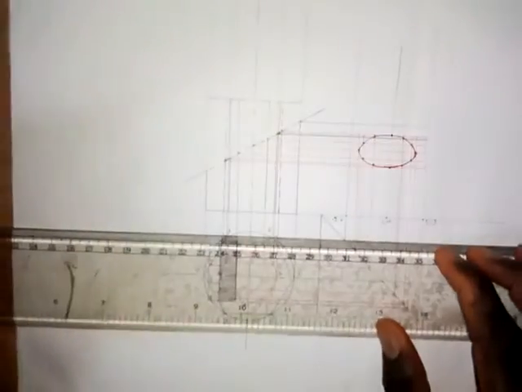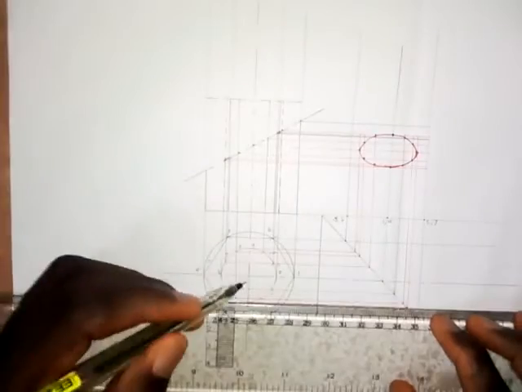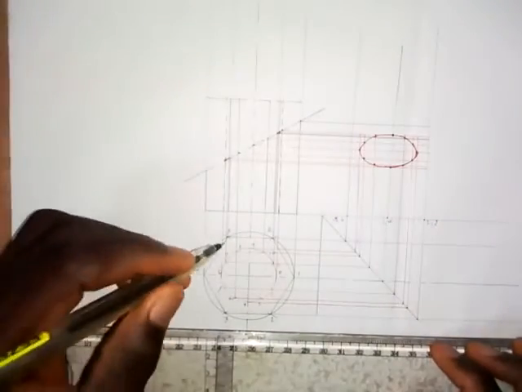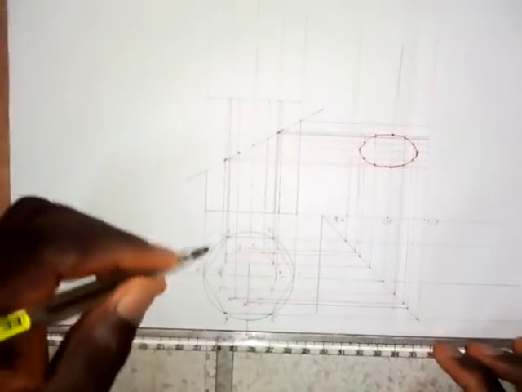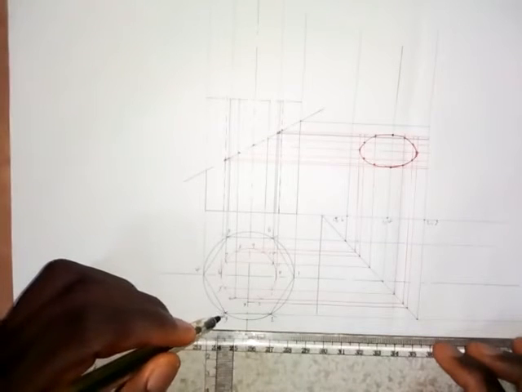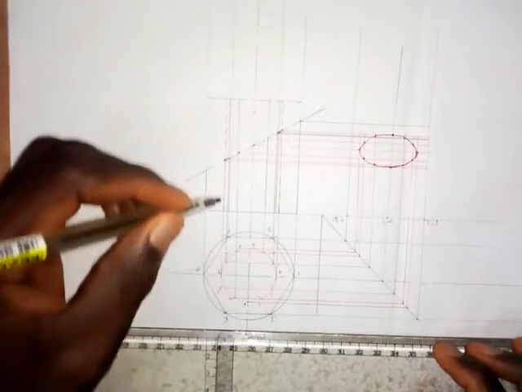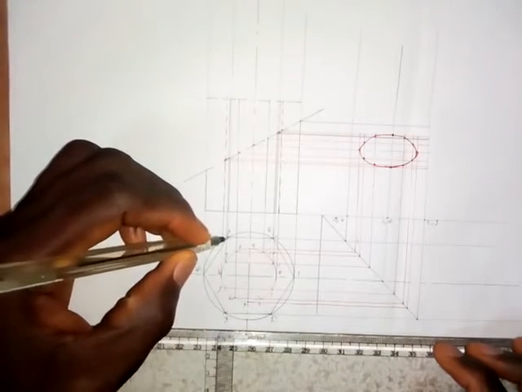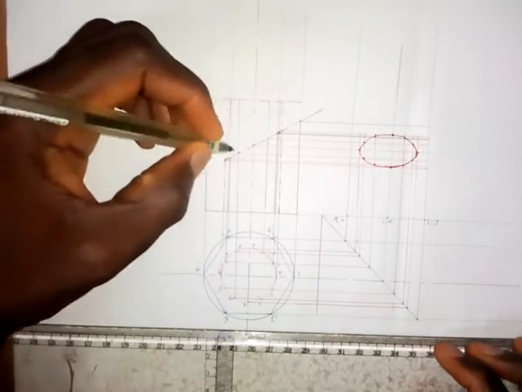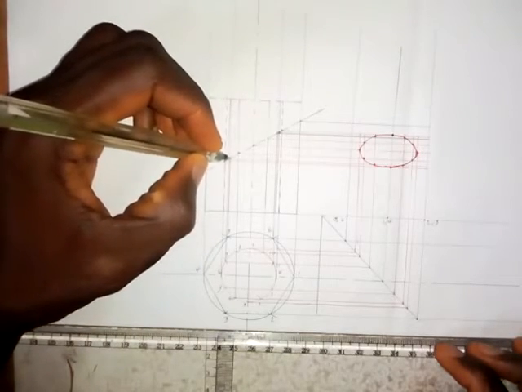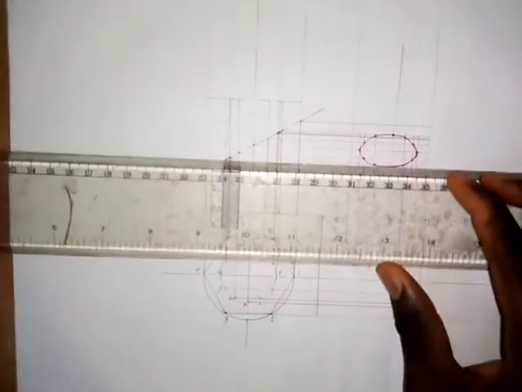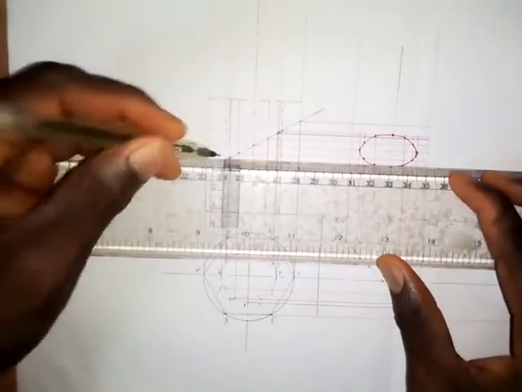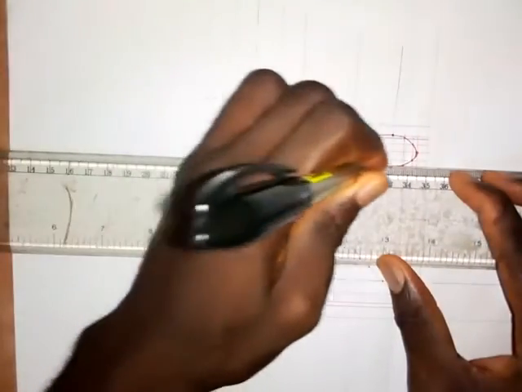All right. So next I have 3 and 5. If I follow this line, I have this point. This is the point. So I need to draw it into the end elevation. It goes like this.